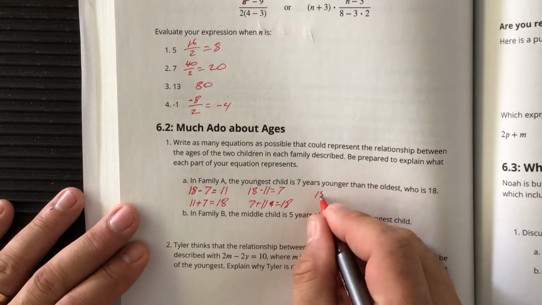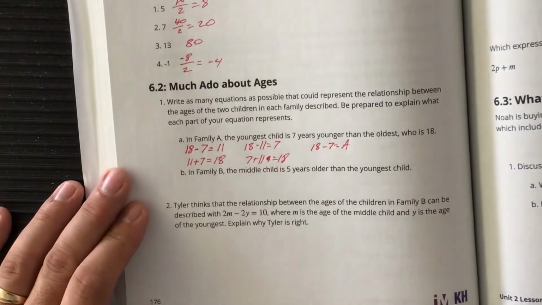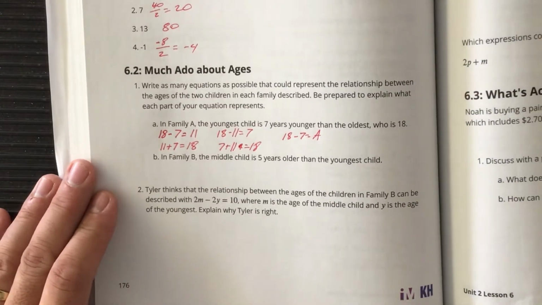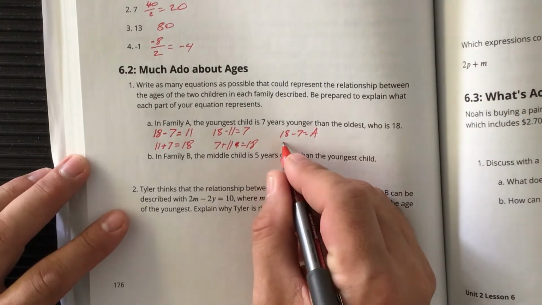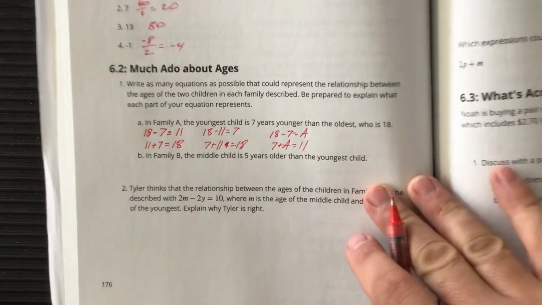And if I didn't want to do the subtraction, I could just use A for the age of the youngest child. And then you could write all those other equations as well. So notice there's a lot of them that are saying the same thing.